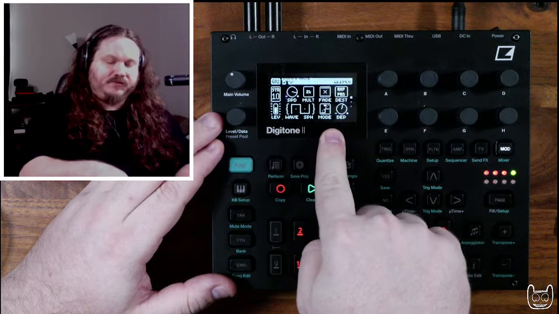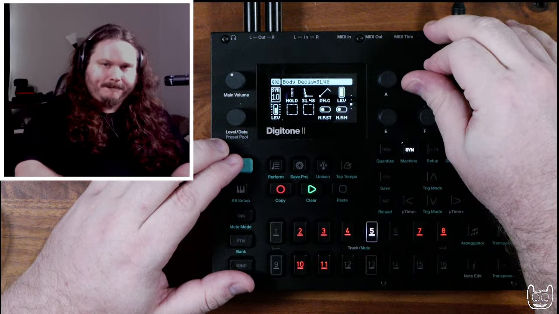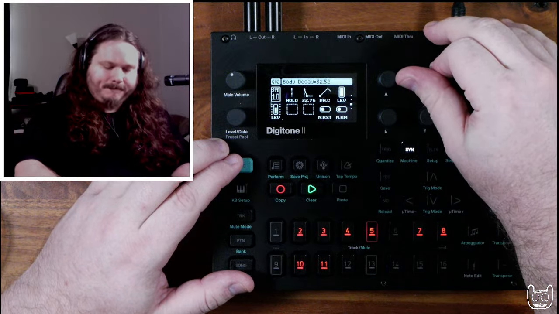Chorus, let's put a little more distortion on it. We could do a little more decay, I think. And you know what? These notes could be a little lower too. So let's hold down the note, hit track, and we're going to just drop them a couple notes.